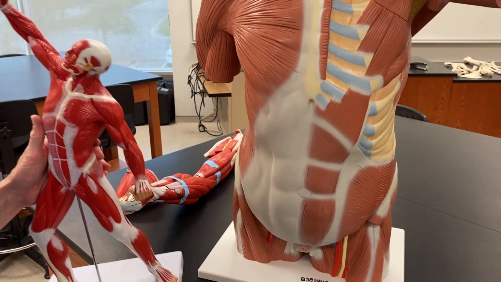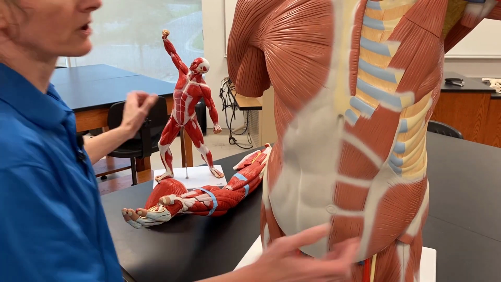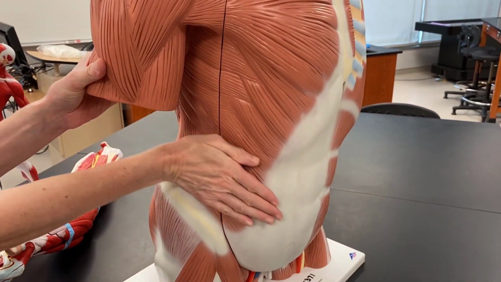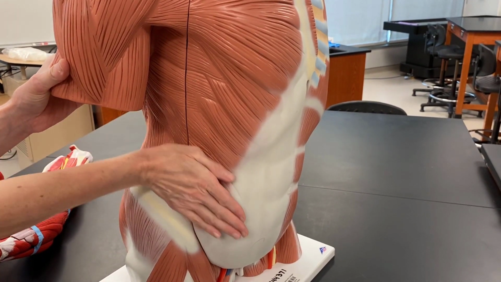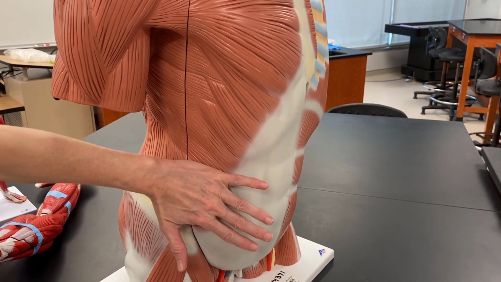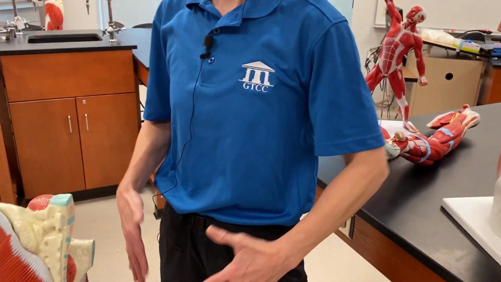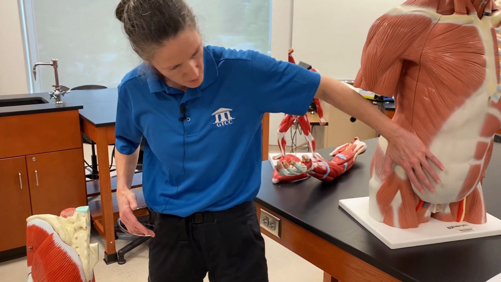We have an internal and external oblique, and as the name implies, the external oblique is on the outside, so we would see it on the right side of the model, the superficial side. So this is the external oblique, and the grain of the muscle runs at a 45-degree down angle, as though we're putting our hands in our pockets.